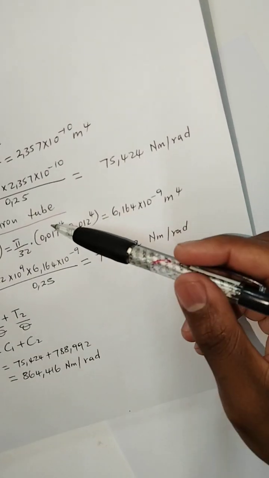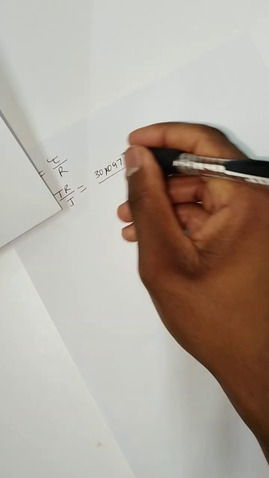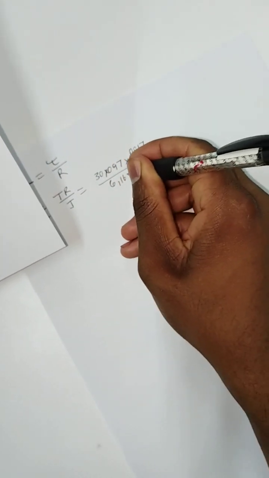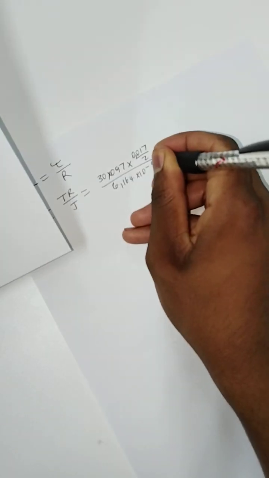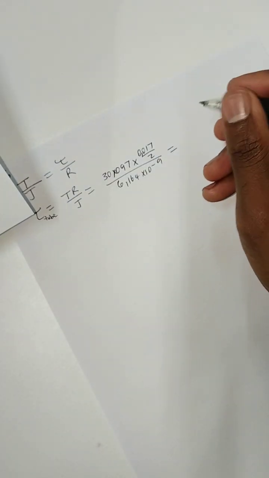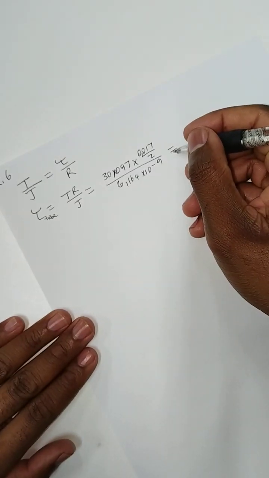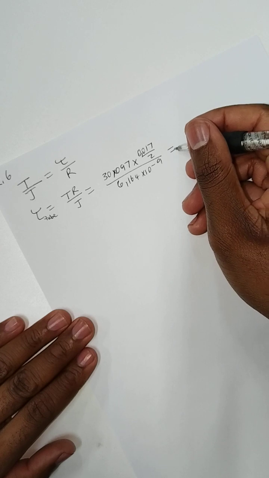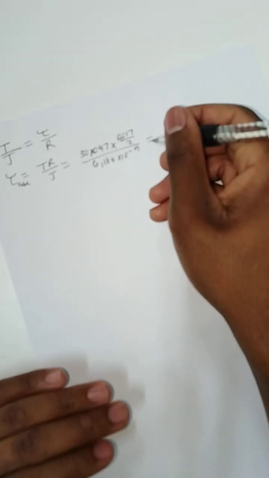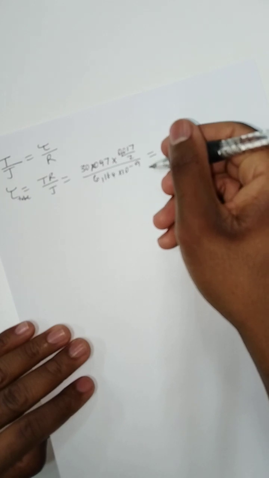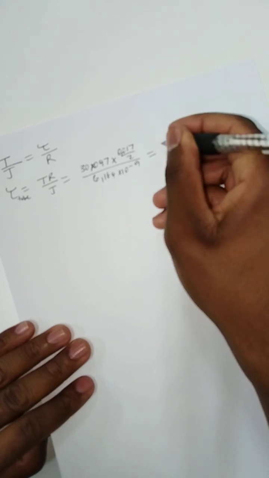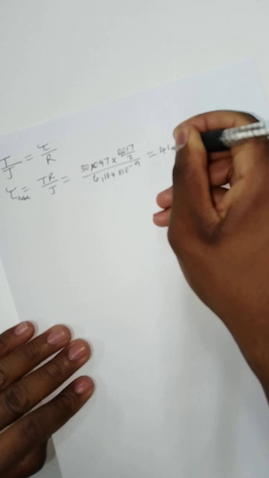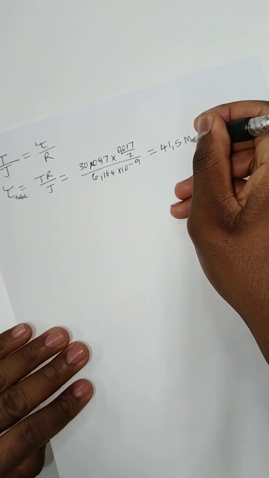And then J, we calculated the J's at the beginning. J for tube, it's this, 6.164 multiplied by 10 to the power minus 9. Then from here, you calculate shear stress. You should get 41.5 MPa.